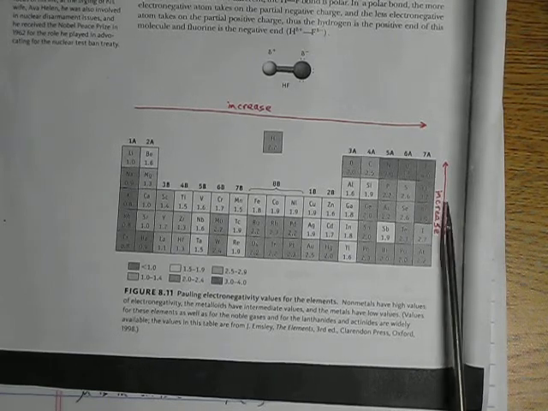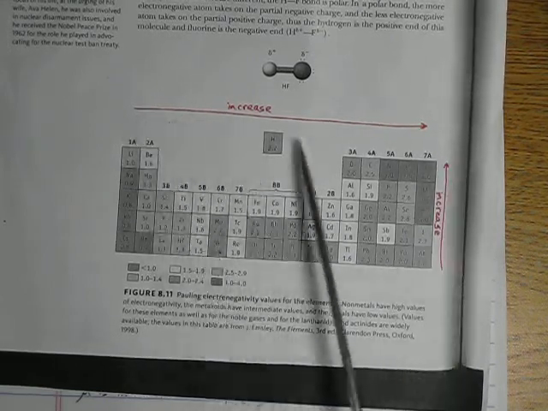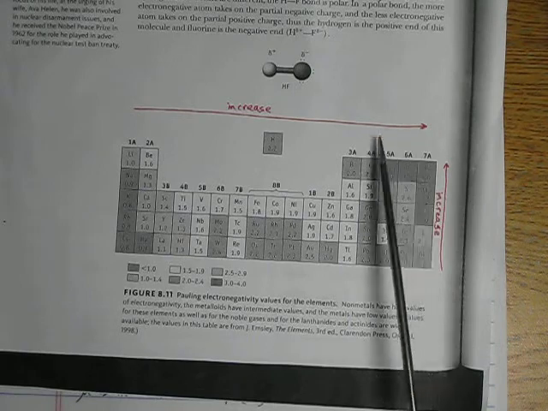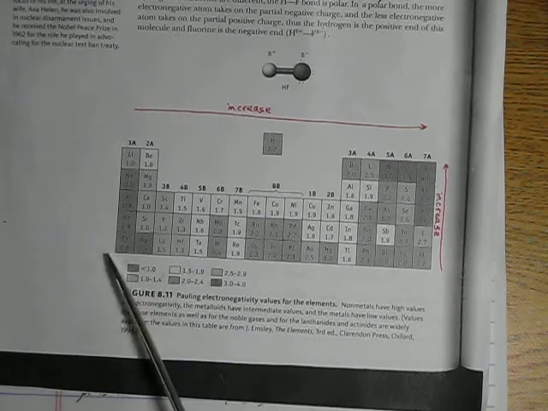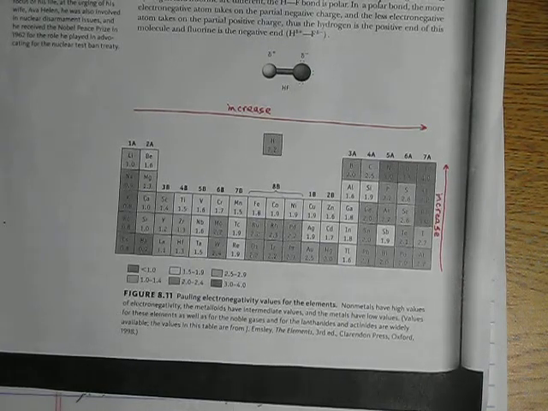And note how this scale is. Electronegativity increases as you go up the table, and increases left to right. So up here are the most electronegative elements. Down here are the least electronegative elements.